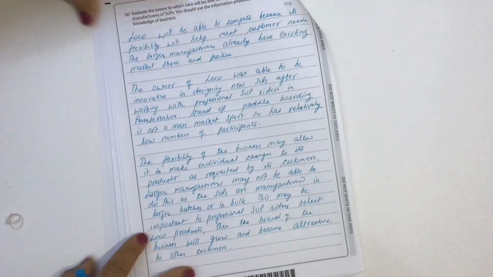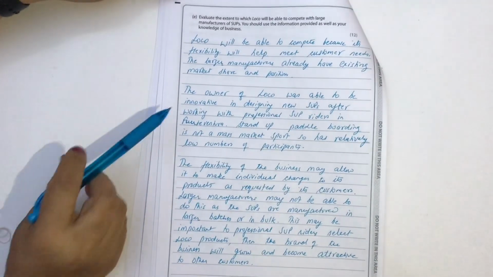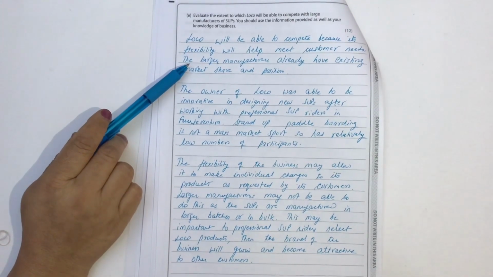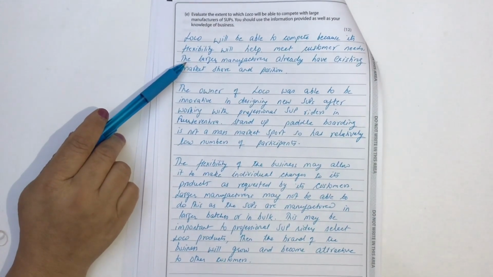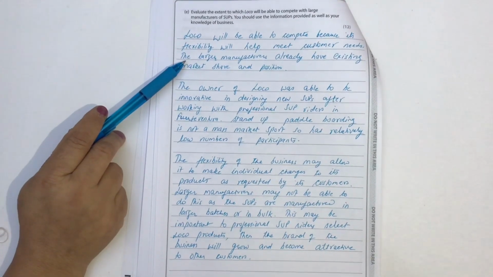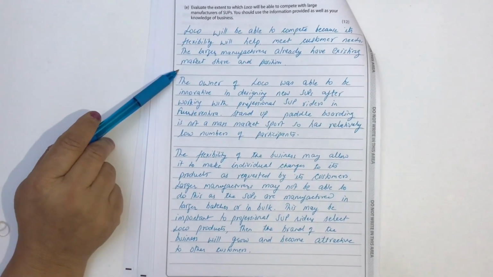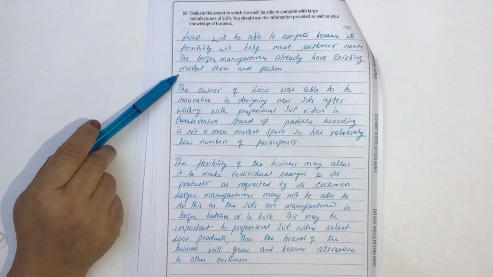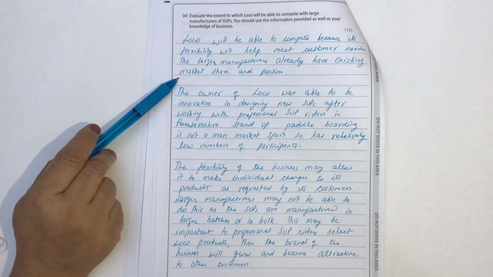And then it's a 12 marker. The last question is always the 12 marker. Evaluate the extent to which Loco will be able to compete with larger manufacturers of SUPs. You should use the information provided as well as your knowledge of business. Loco will be able to compete because its flexibility will help meet customer needs. The larger manufacturers already have existing market share and position.